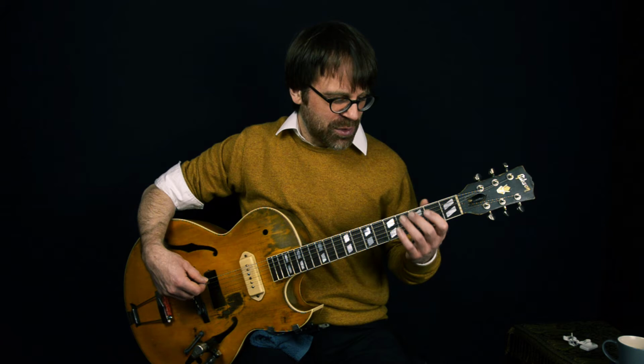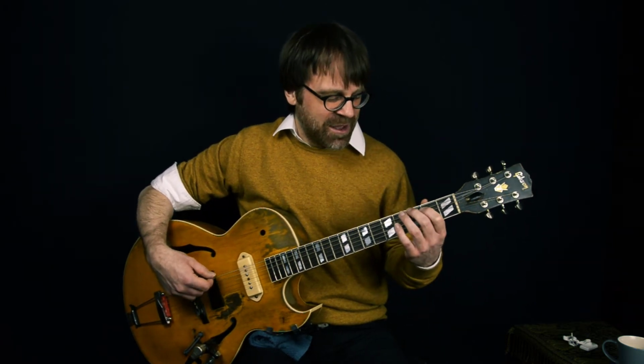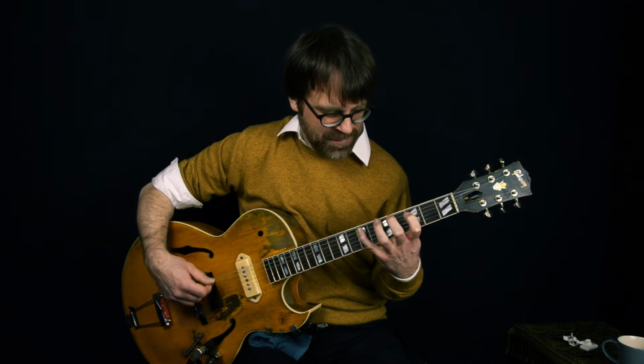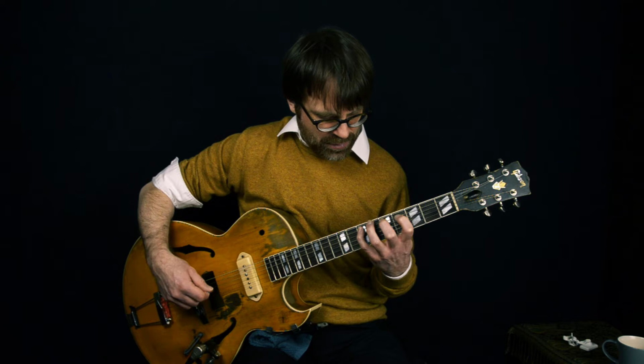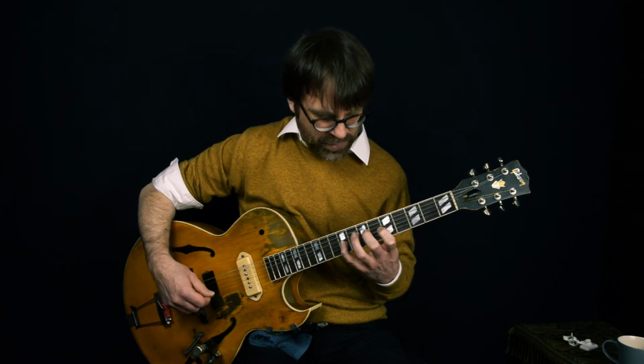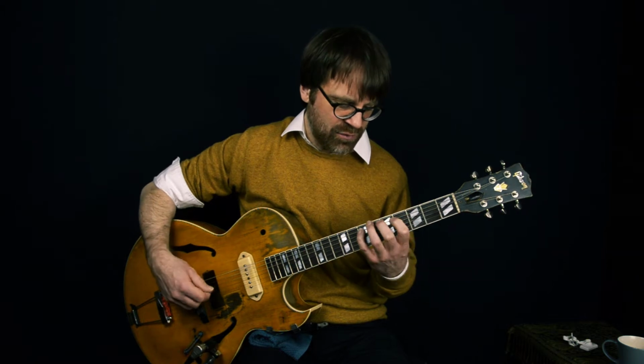I think you know what I mean. Maybe I didn't explain it right here. But anyway, so you have this pattern, and this same shape repeats on the next 2 strings. So what's played on 6 and 5 is repeated on 4 and 3, and it's repeated on 2 and 1.